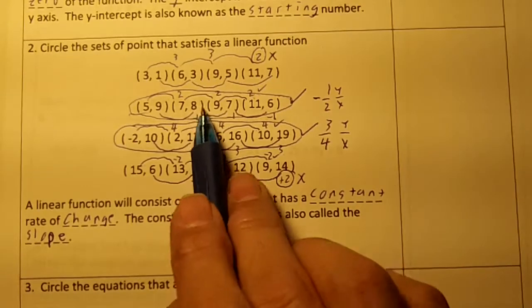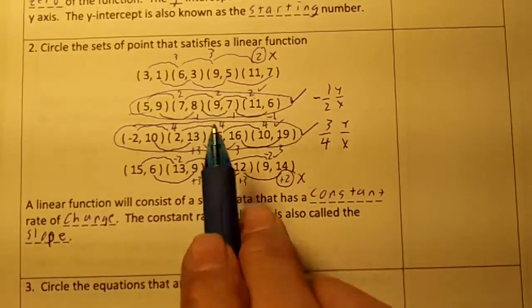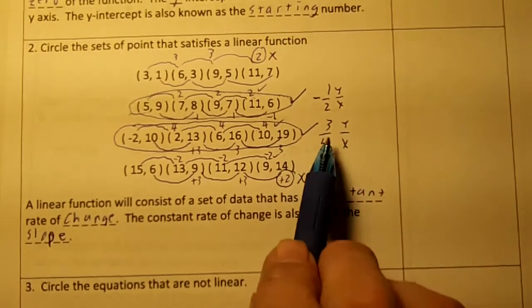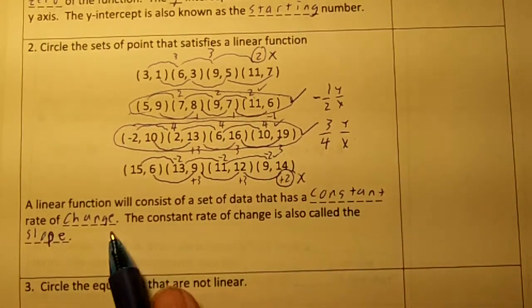So the second and the third one are points on a linear function, and their slopes would be negative 1/2 and 3/4, wouldn't they? They have a constant rate of change.